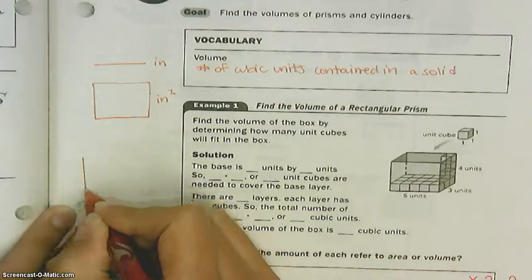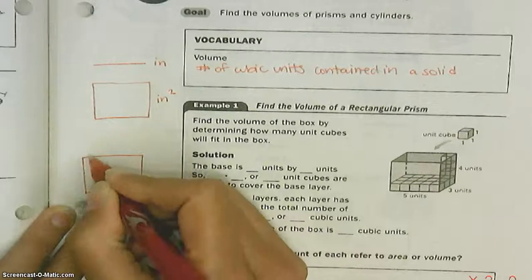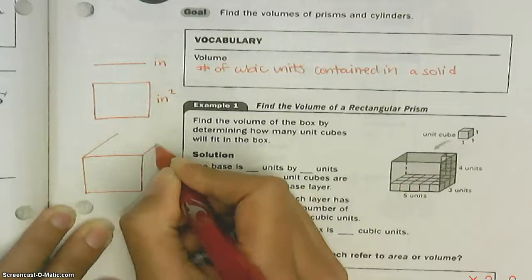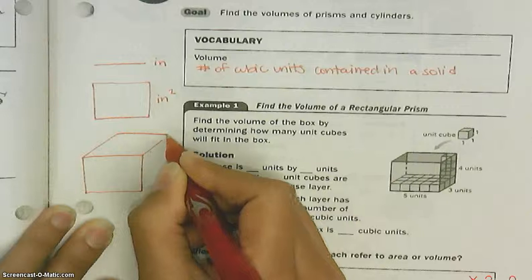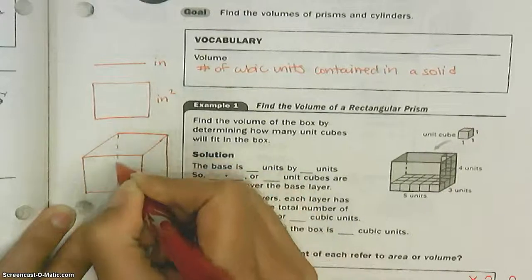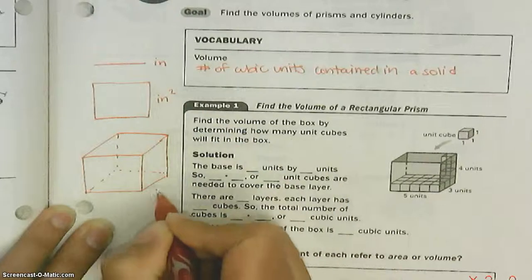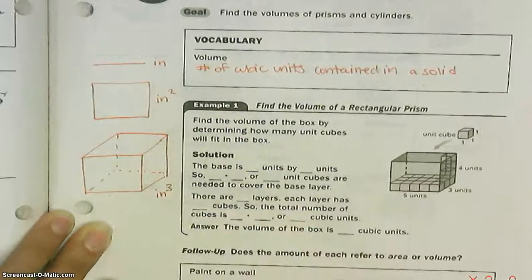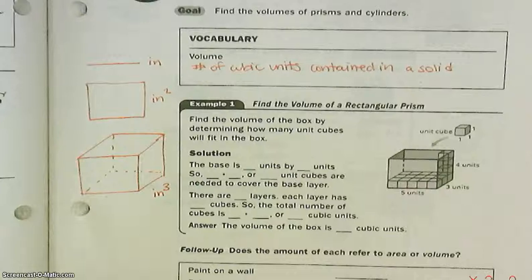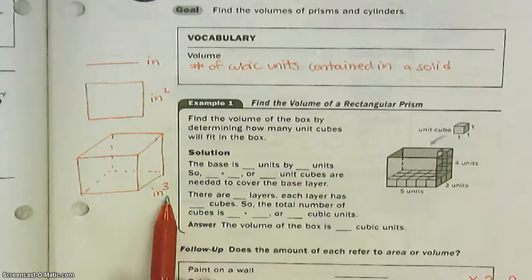This is a cubic inch. This would show you how much a solid can hold. So we're talking about how much volume, how much it can hold. You're going to put your units in cubic inches.